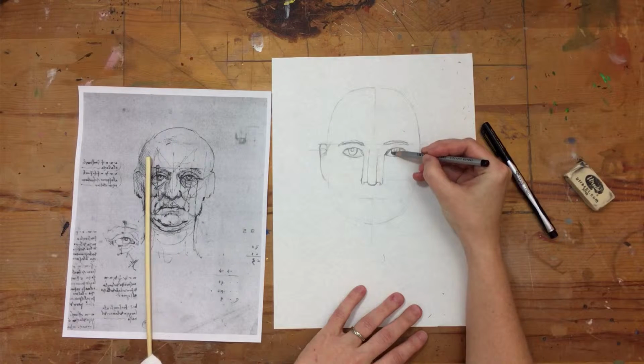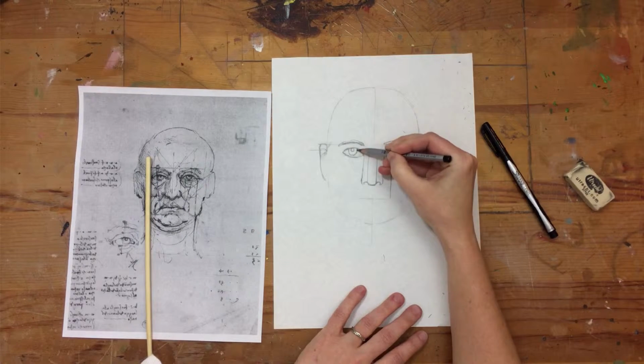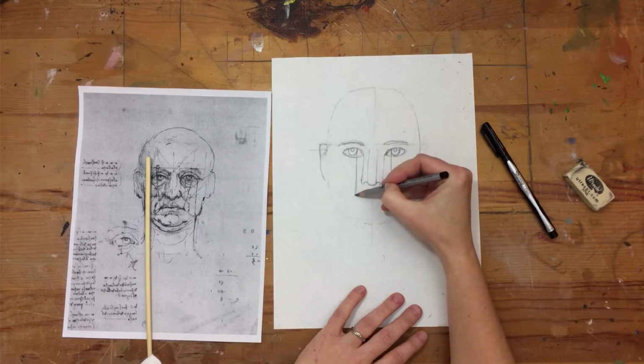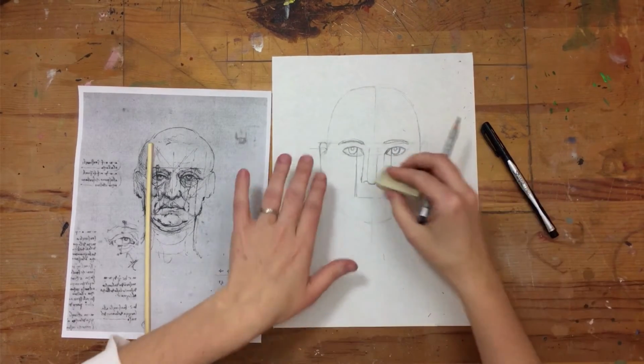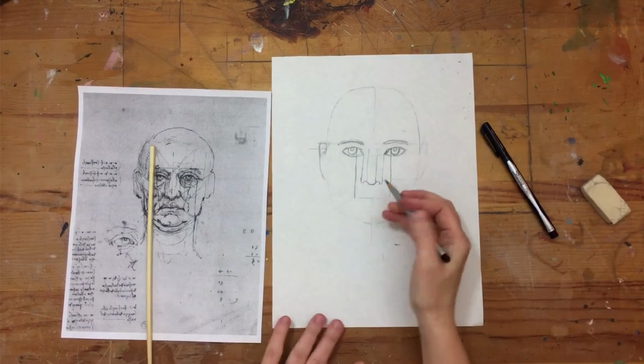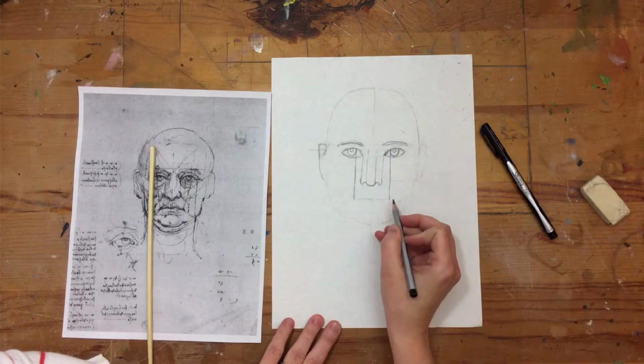Next, the inside pupil. Or sorry, this is the pupil, this is the iris. So the inside part of the iris straight down will meet the corners of the mouth.